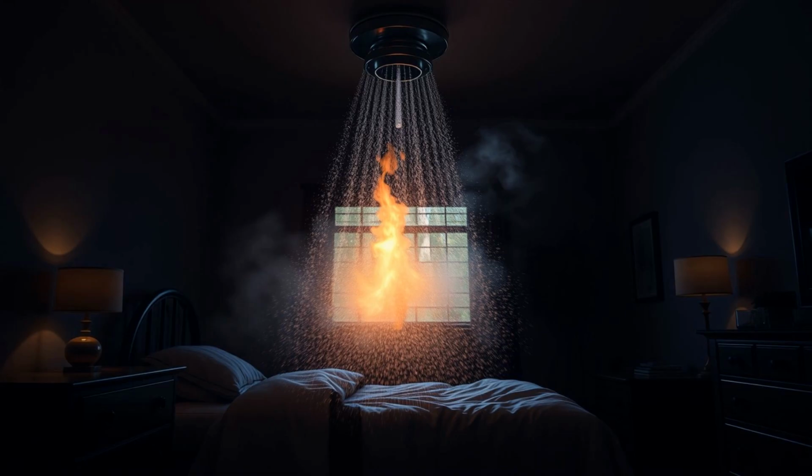For residential occupancies, where fires often start at night when people are sleeping, sprinklers provide precious seconds for evacuation and limit damage to a single room rather than the entire home.